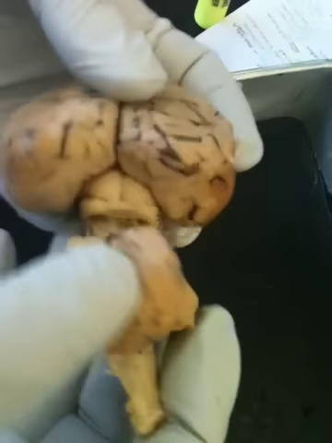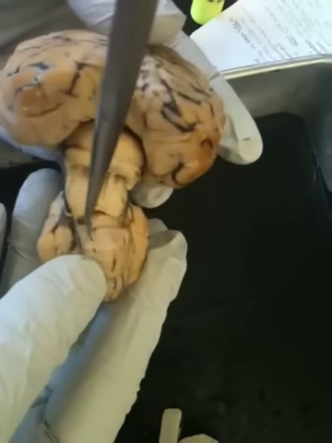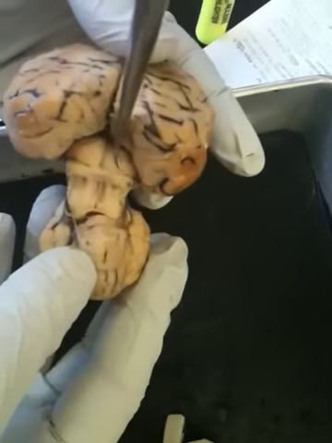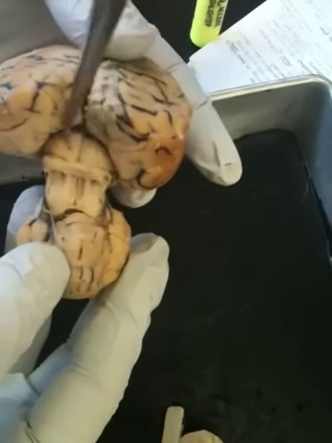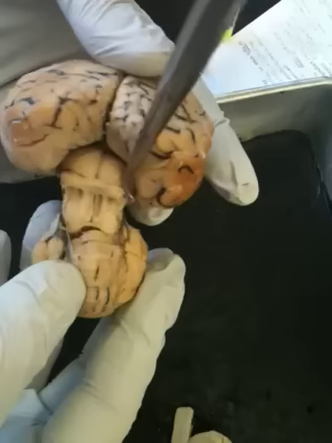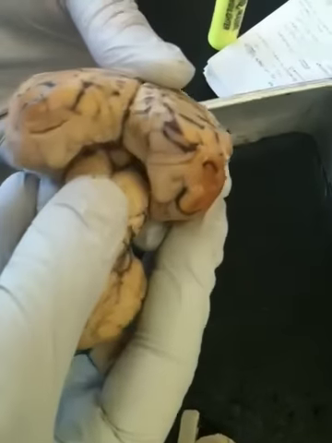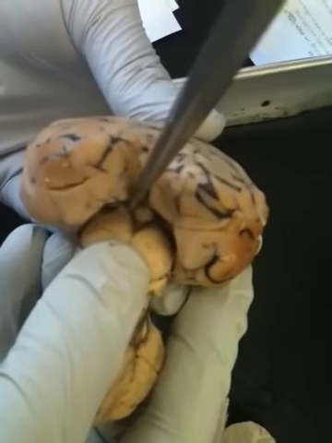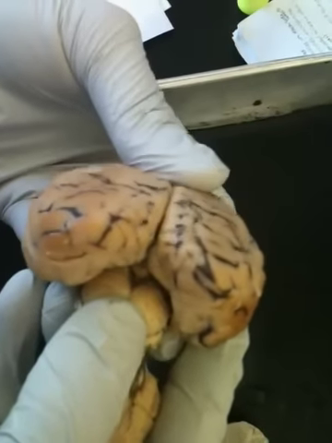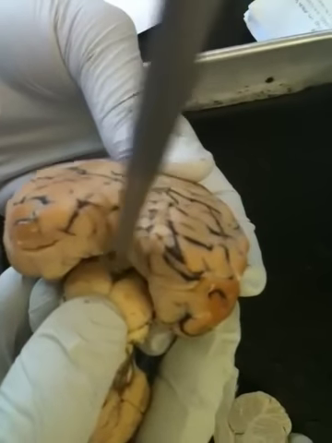The corpora quadrigemina is part of the midbrain, and when you bend the cerebellum back, you see this is 1, 2, 3, and 4. Superior colliculi, inferior colliculi. The pineal gland, also when you bend the cerebellum back, is right here. Notice that it's above the superior colliculi.